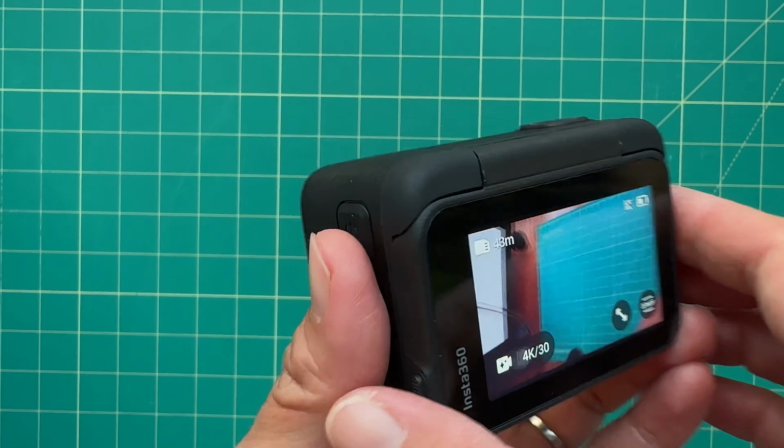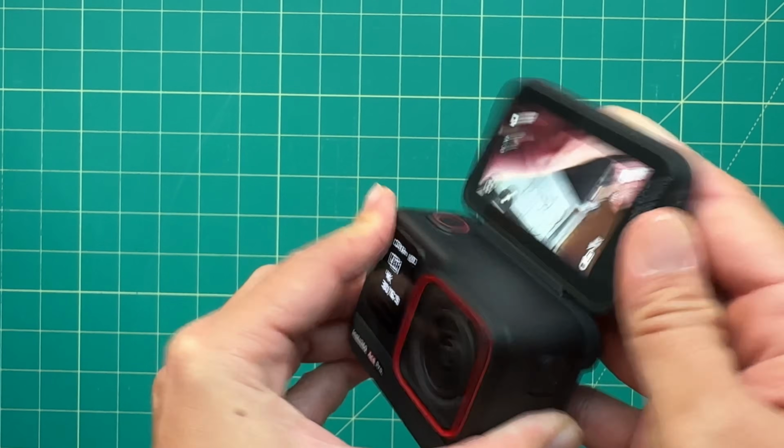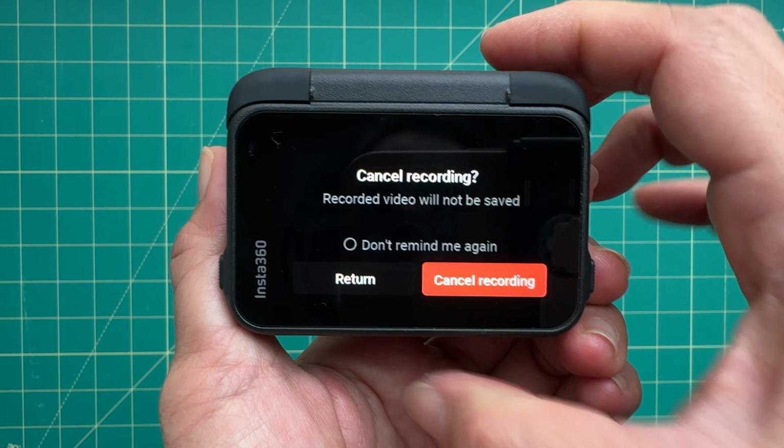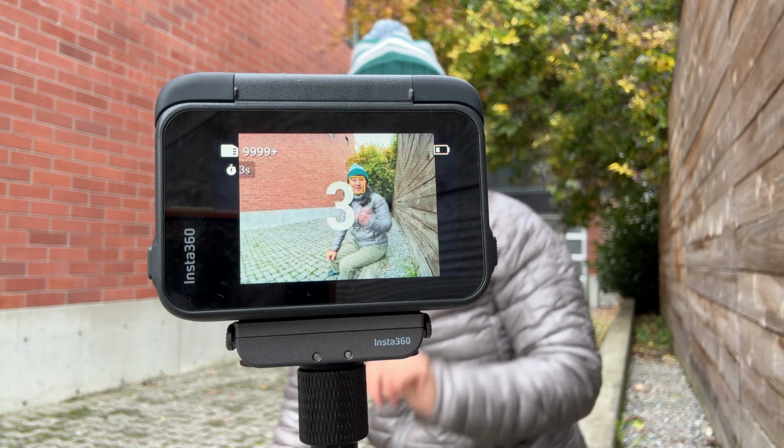The Insta360 Ace Pro is one of the most interesting action cameras on the market right now, and in a lot of ways it is better than both GoPro and DJI. There's also a lot of settings, and some are not very intuitive to find.